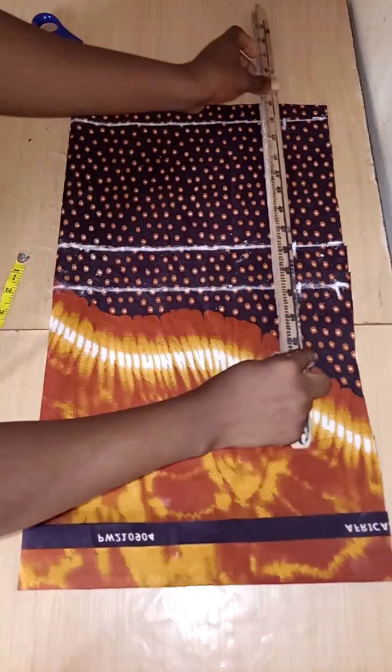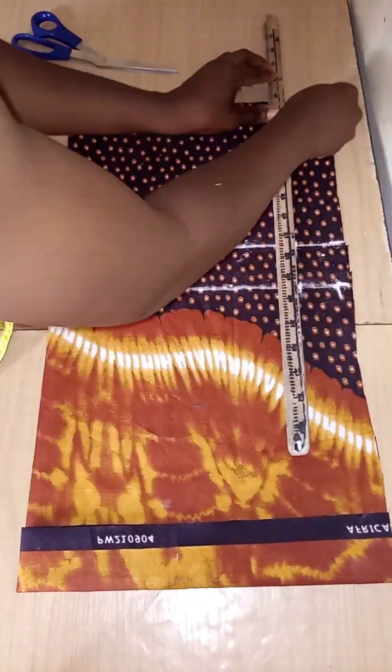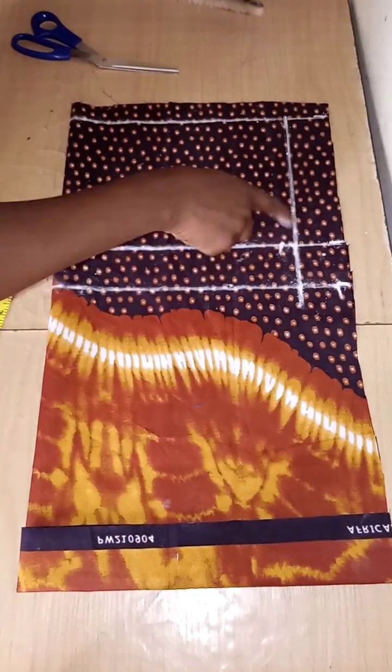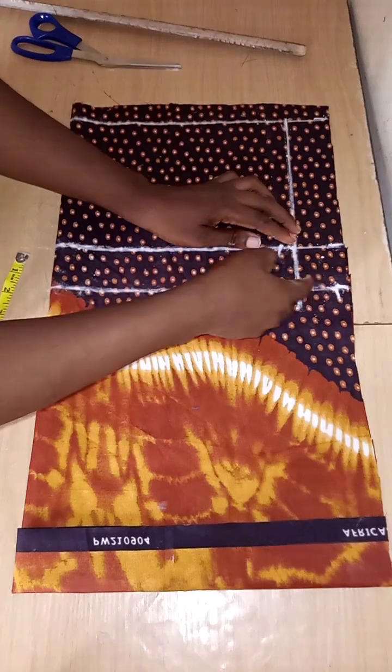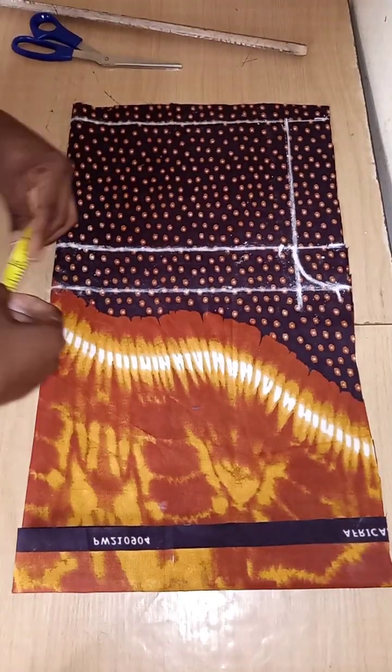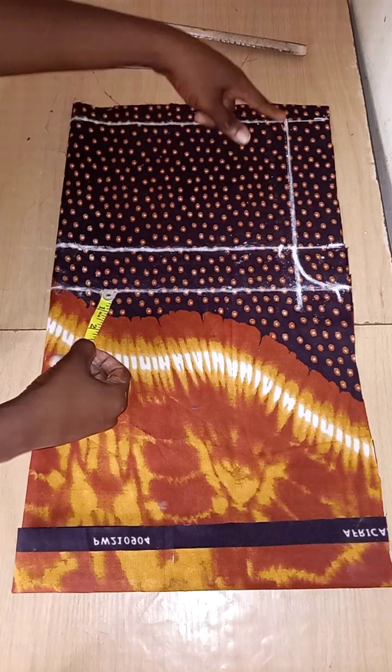So I have my straight line now. So I have my straight line like this. So the next thing I'm going to do is to draw my curve like this. So this is now my crotch.